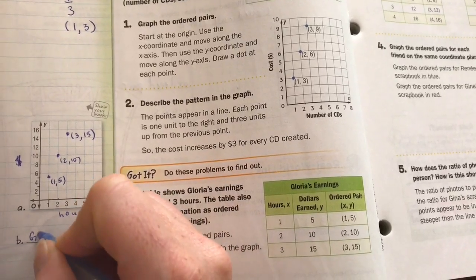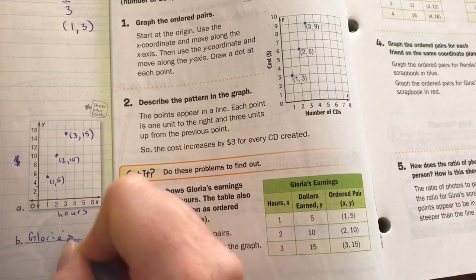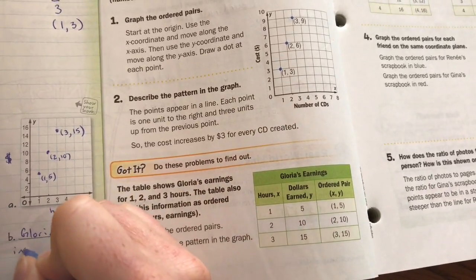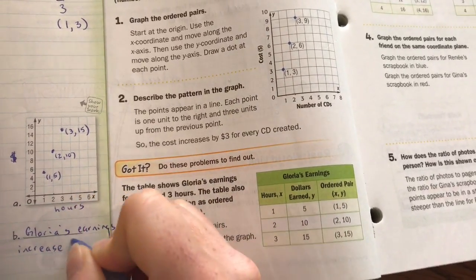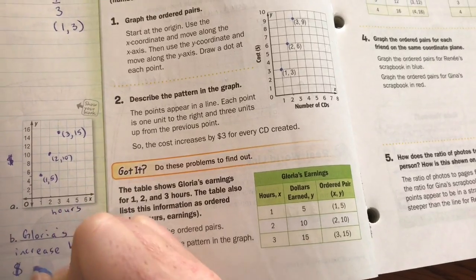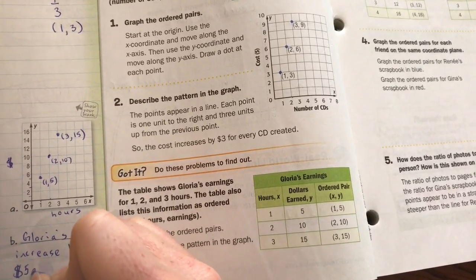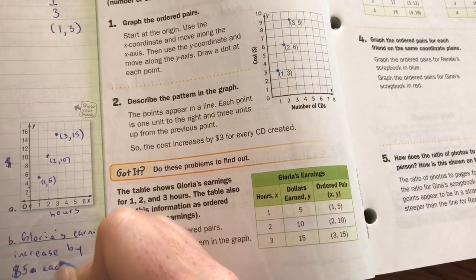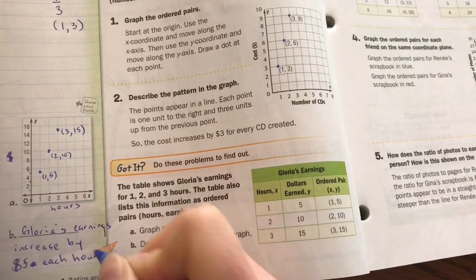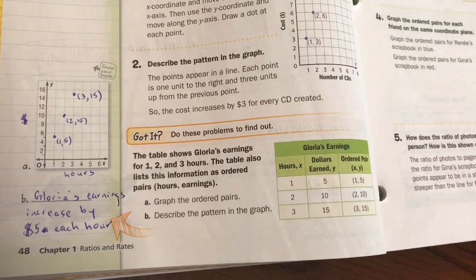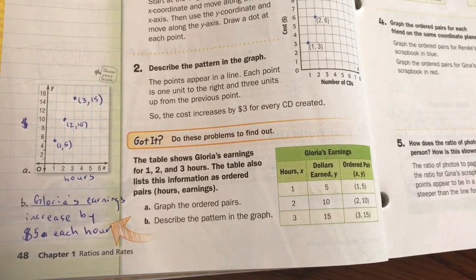All right, Gloria's earnings increase by $5 each hour. Cool. Make sure you get that down before we go to the next page, page 49.